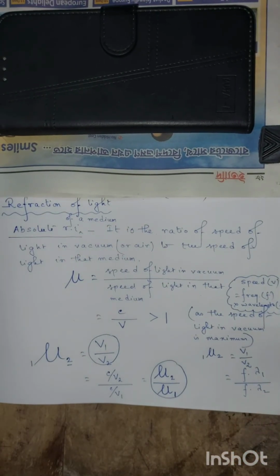So this is what we are getting, and we can see the frequency remains same in both of these media. Frequency does not change when light goes from one medium to another. Frequency remains same. Frequency only depends on the source of light. It does not depend on the medium through which the light is traveling.